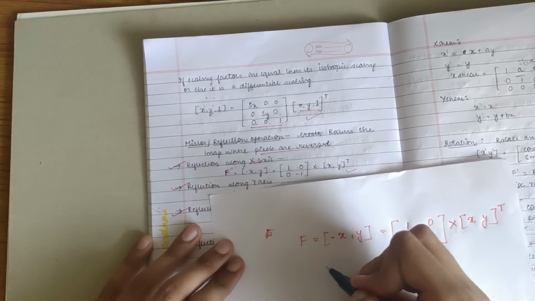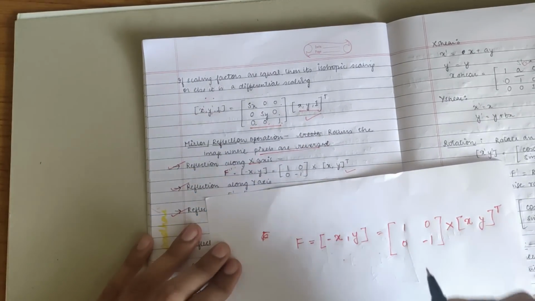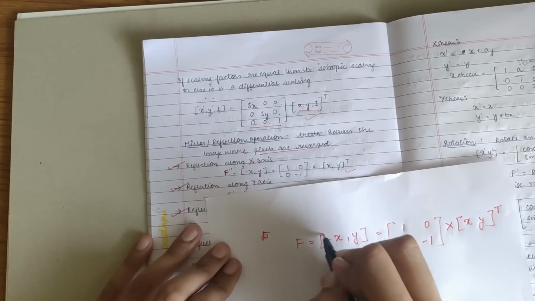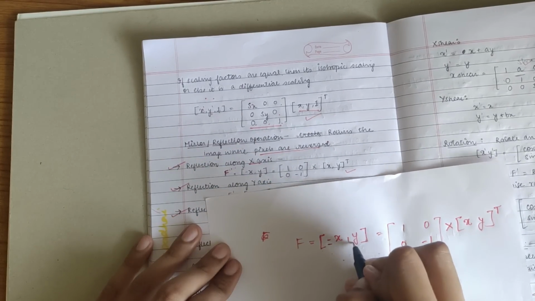Whenever the question says the reflection is around the x-axis, this representation value will have minus here, and here it will be normal plus.